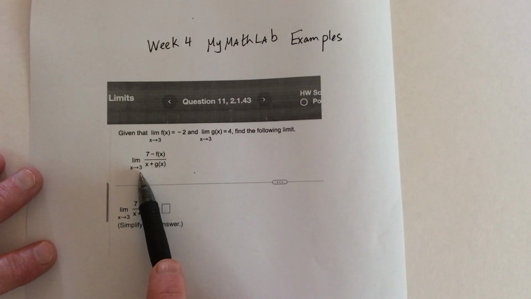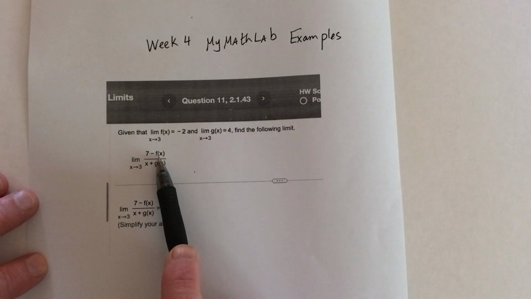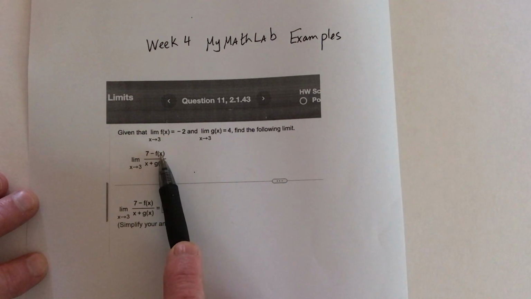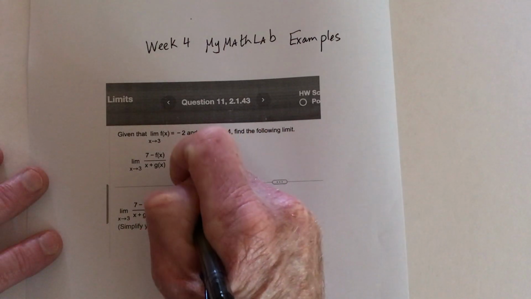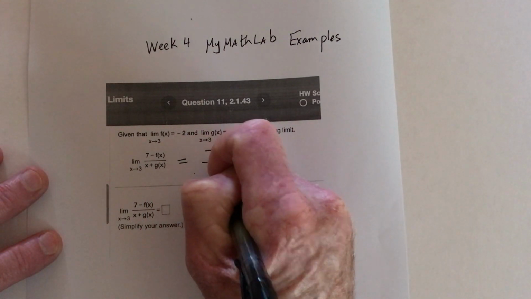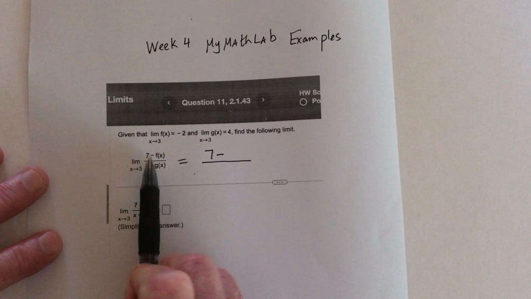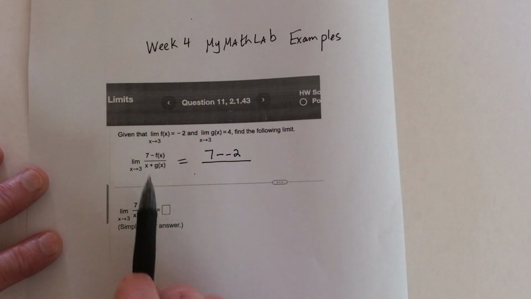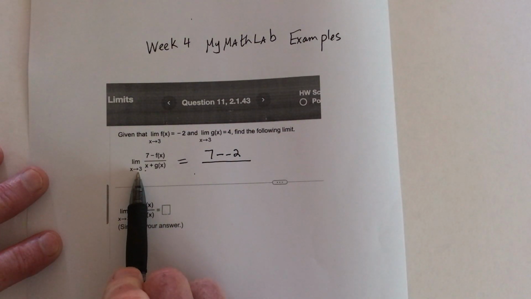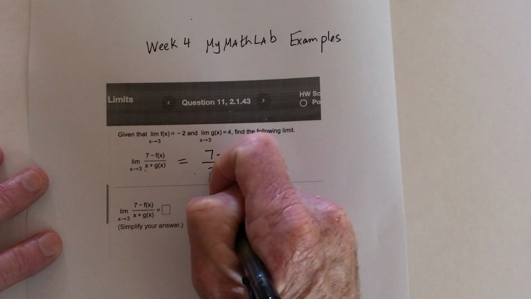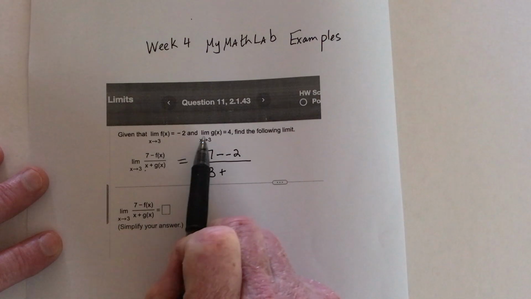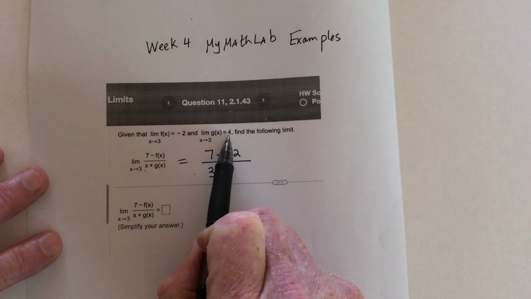So in here they're saying find the limit as x approaches 3. And then they said put f of x right here. And then the answer for f of x is this -2. So you take the -2 and you substitute it right there. So this is going to be on top a 7 minus, so they have 7 minus, and then substitute in the -2. And then on the bottom they have x, which is this 3 right here, so substitute that in. And then it goes plus the g of x, and the answer for the g of x is a 4.